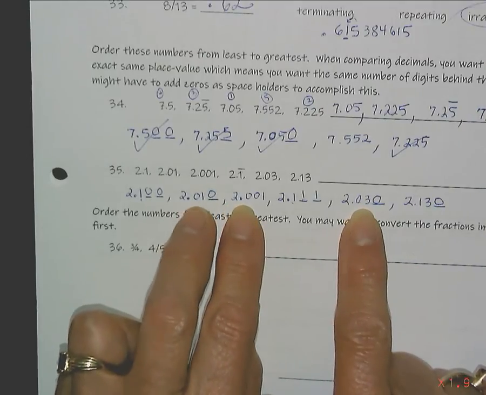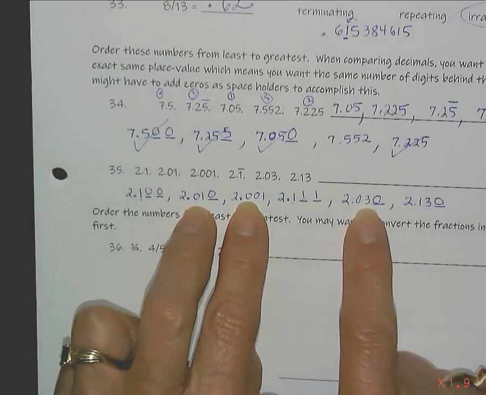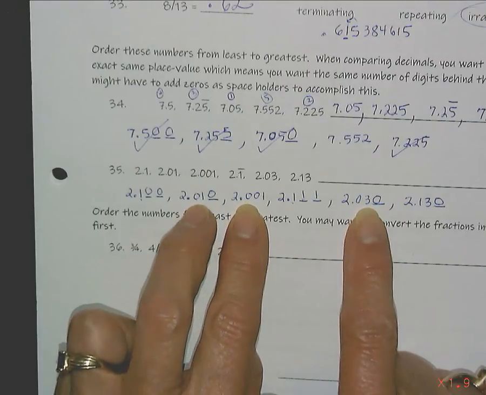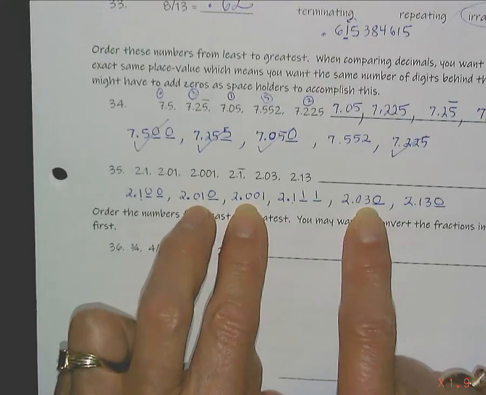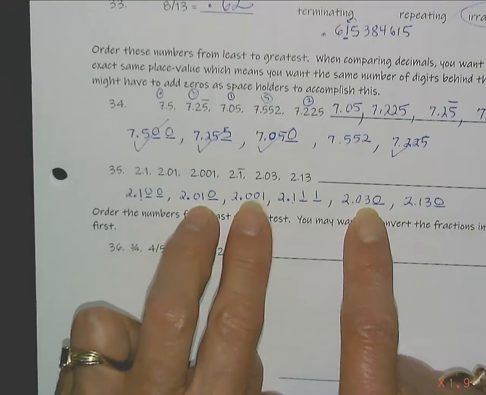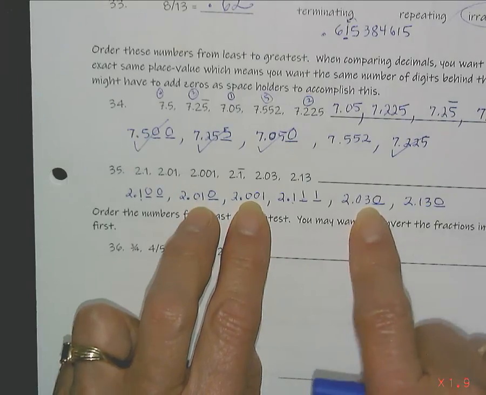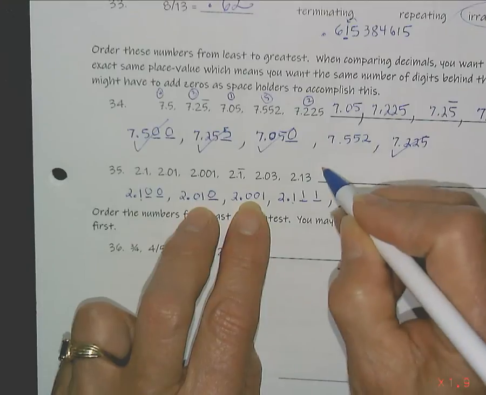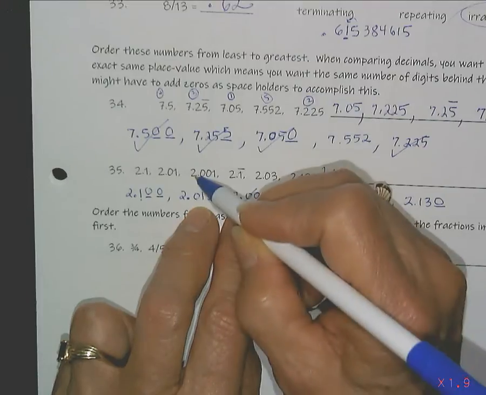After the decimal here, we've got 10. After the decimal here, we've got 1. After the decimal here, we've got 30. Which of those is the very, very smallest? 2.01. Nope, it's going to be 001. See, this one's 10. That's 1. This one's 30. So which one's the smallest? 2.001. Oh, yeah, okay, I got that right. So that one's done.